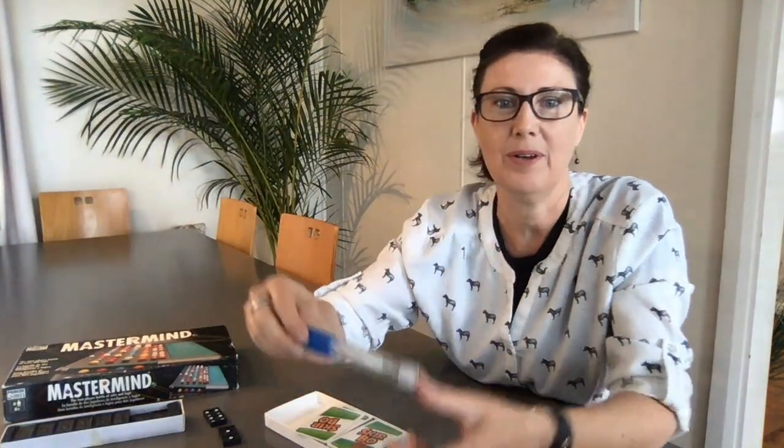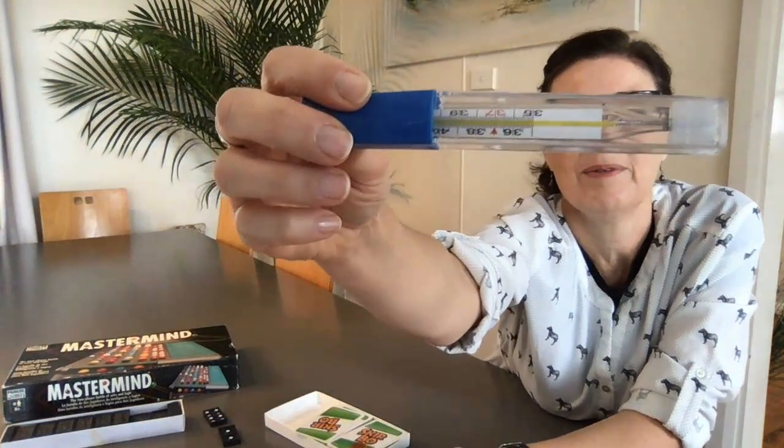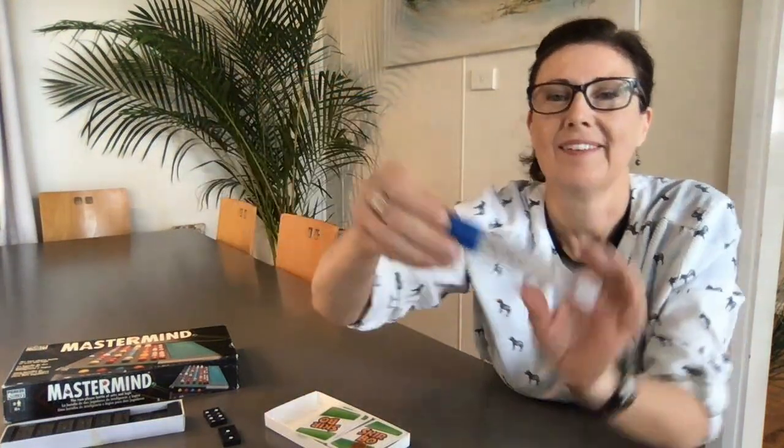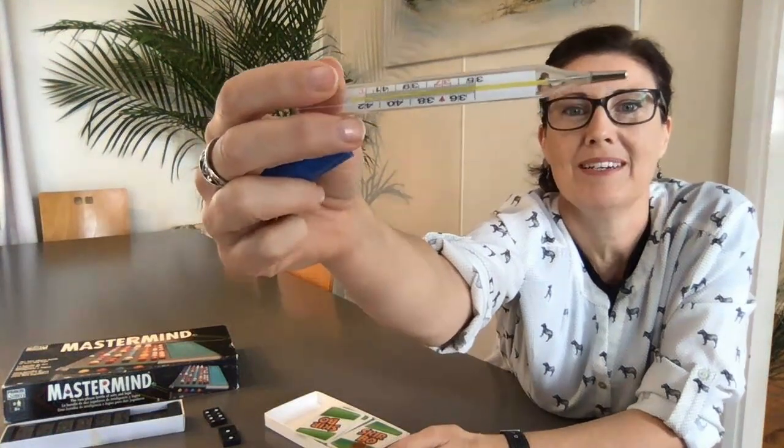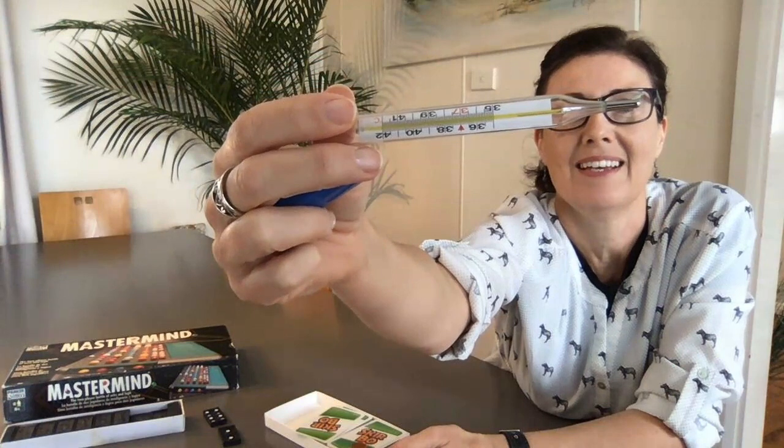And I think we also looked at number lines. Who remembers what this is? That's right. It is a thermometer, and it has a number line. Lots of different ways that we can record how many and show people how many.